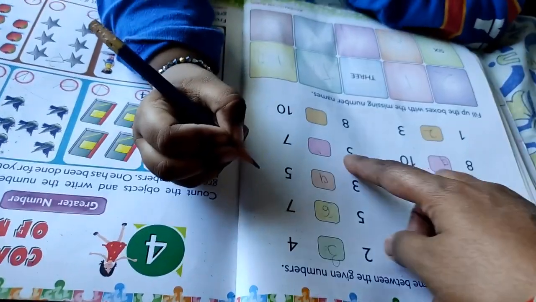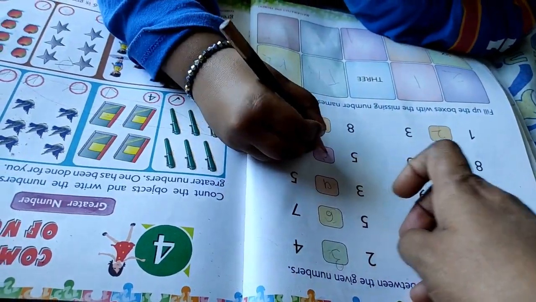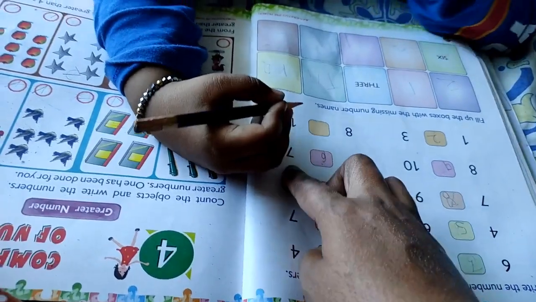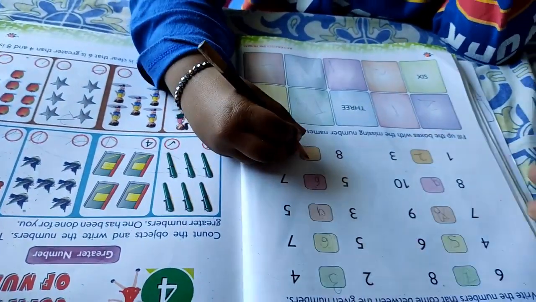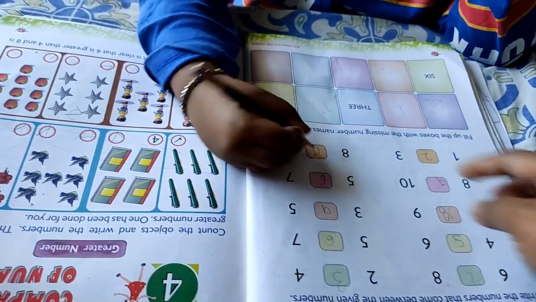This is a complete number. 5 after, 6. 5, 6 and 7. 8 after, 9. Complete between number. 8, 9, 10.